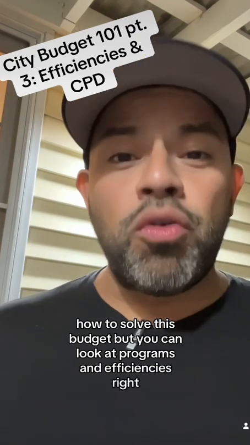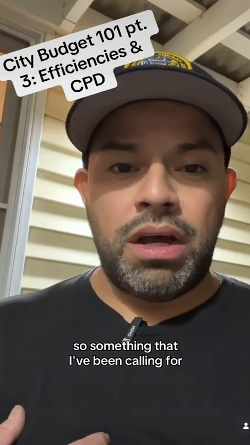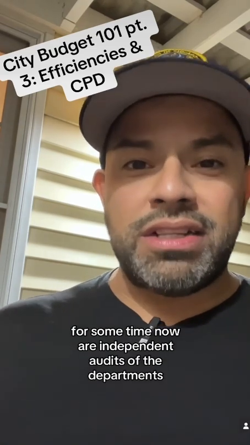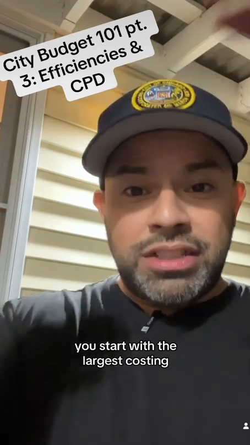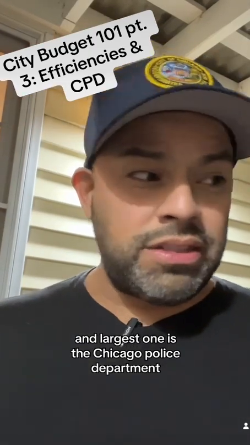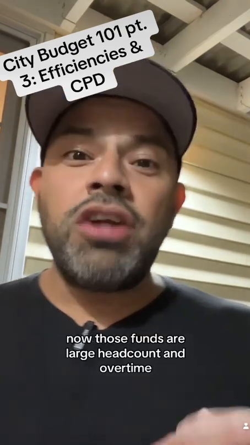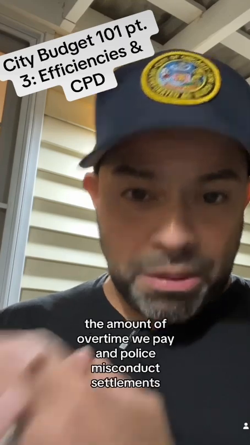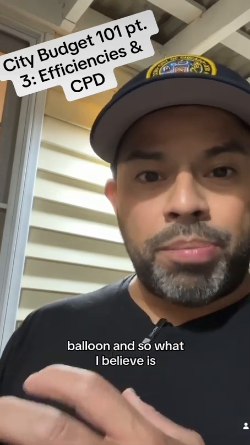But you can look at programs and efficiencies, right? So something that I've been calling for some time now are independent audits of the departments to make sure they're efficient and effective. You start with the largest costing department and work your way down. And the largest one is the Chicago Police Department. Now, those funds are largely headcount and overtime. The amount of overtime we pay and police misconduct settlements balloon.